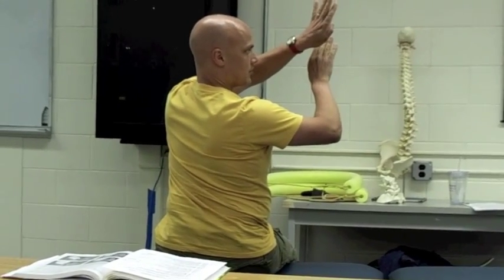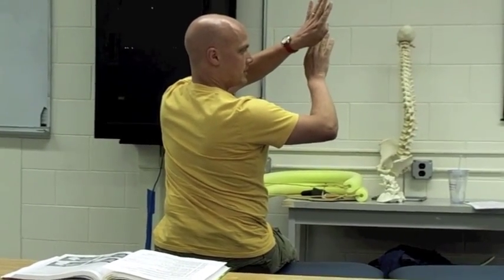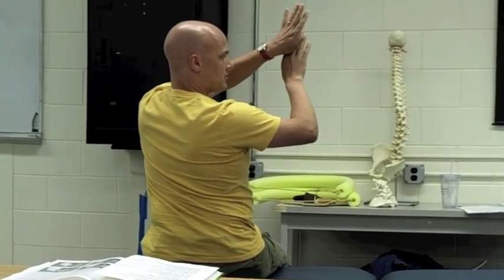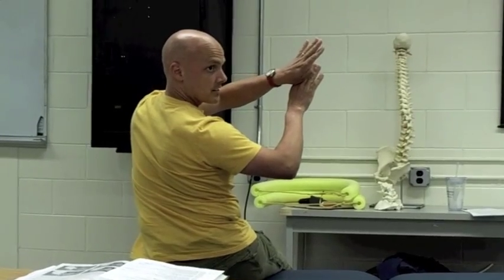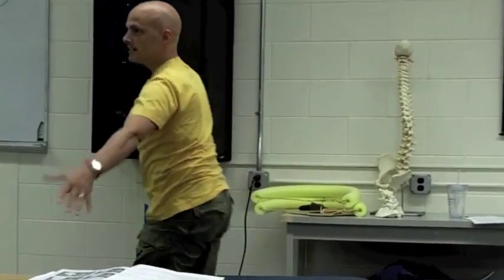Gap the facet joint, and then after a couple repetitions in neutral, eventually translate them back and then finish off the rotation and side bending into extension. All right. And that's exactly what's set up for you in the pictures in 305.